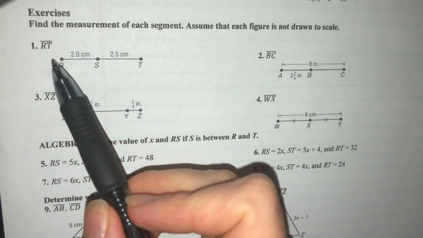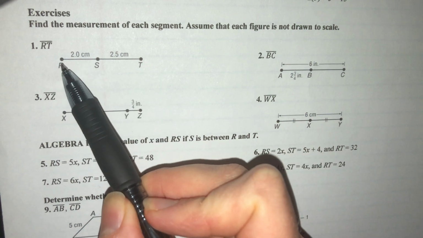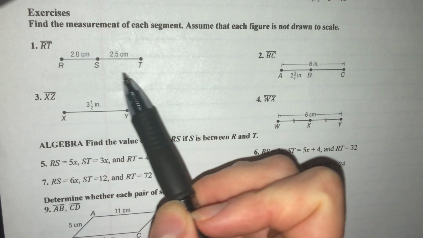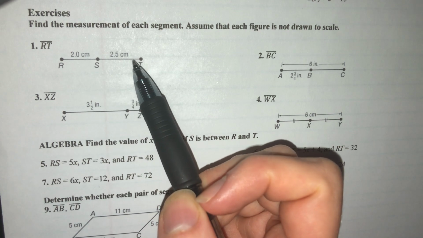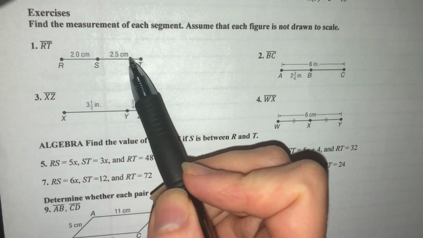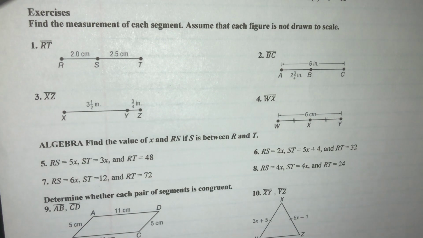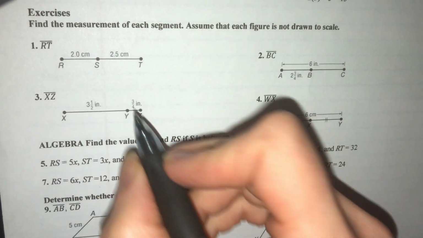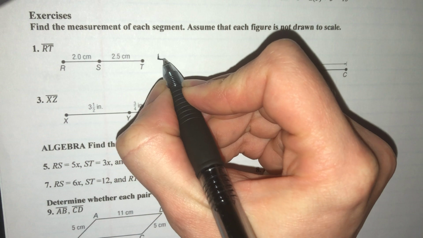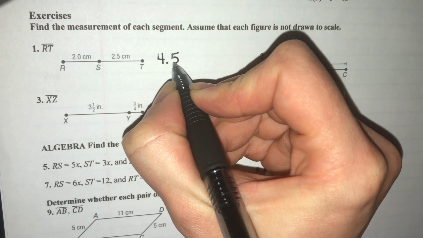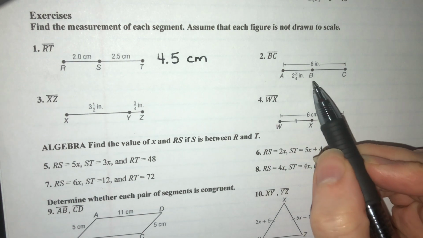So they want us to find the measurement of segment RT. We know from R to S is 2 centimeters and from S to T is 2.5 centimeters. So what do you think we're going to need to do with these measurements in order to get the total distance from R to T? Hopefully you decided you should add those. So you can go 2 plus 2.5, which equals 4.5 centimeters.